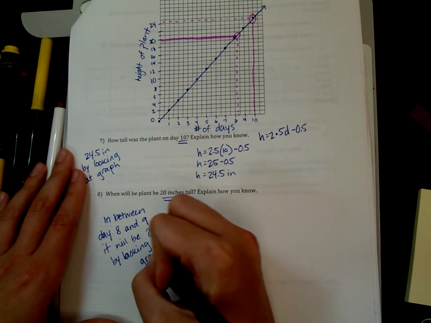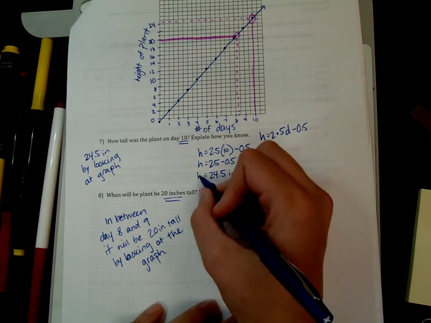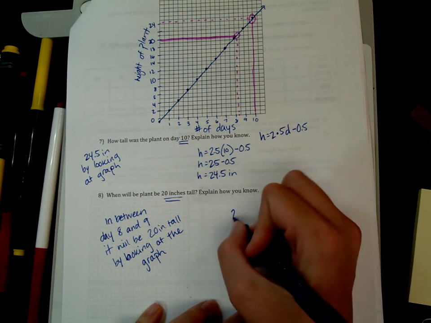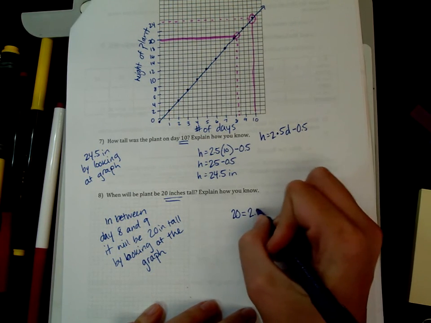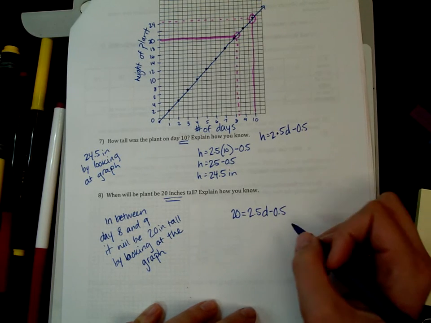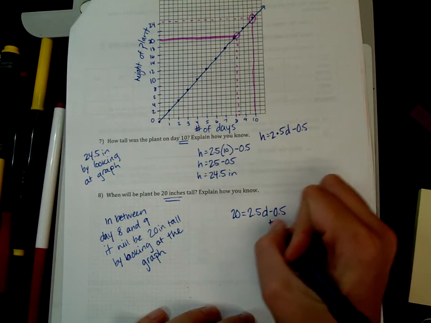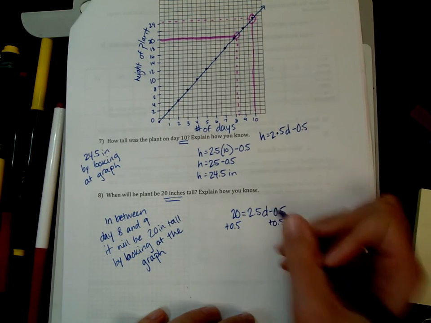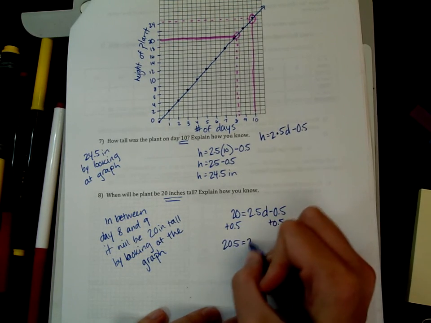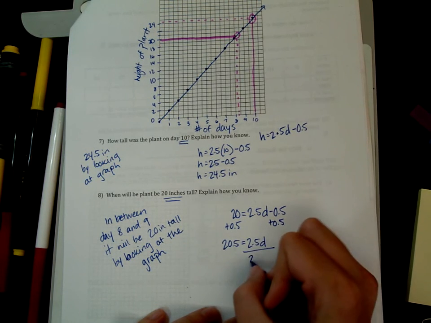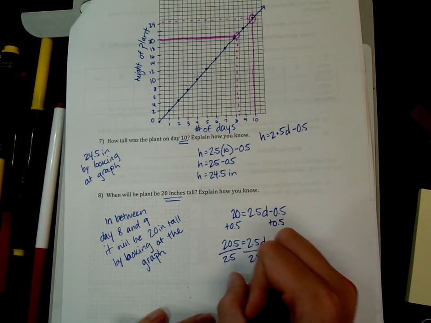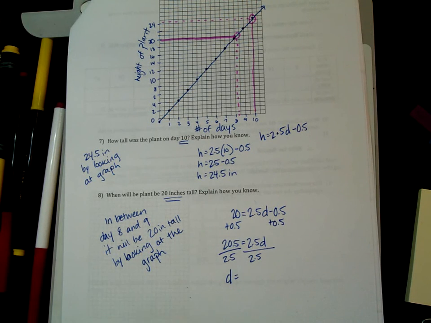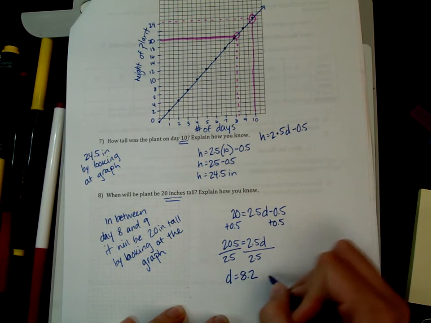We could also do this with the equation. So we want to know when the height, so that's when h is 20. So we plug 20 in for h and we get 20 equals 2.5 d minus 0.5. Then we have to solve for d here. So we'd add 0.5 to both sides. We get 20.5 equals 2.5 d. Divide by 2.5 on both sides to get d by itself, and then use a calculator to get 20.5 divided by 2.5, and that's 8.2. So it would be in 8.2 days.